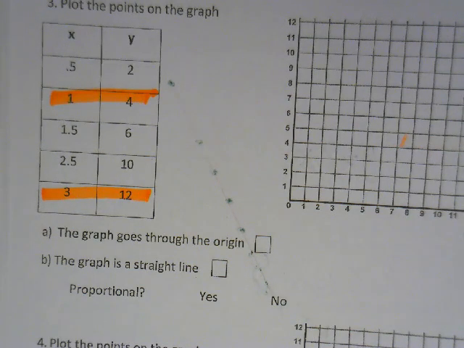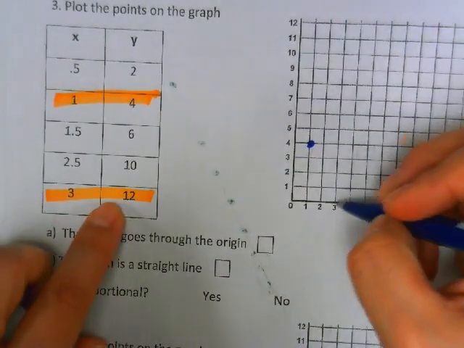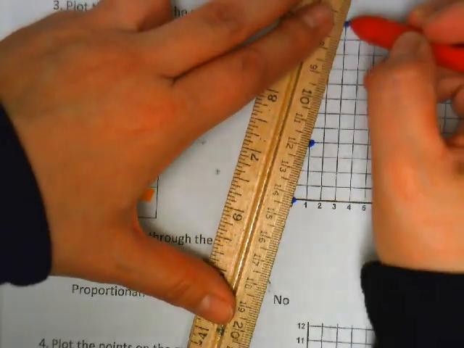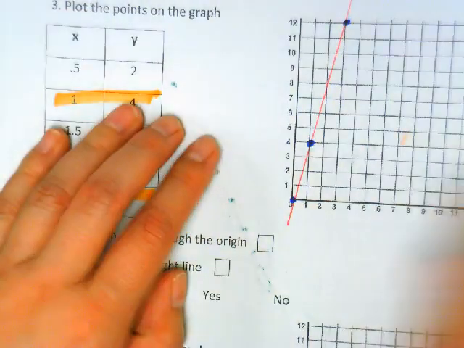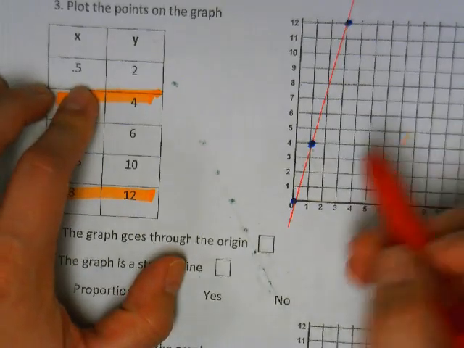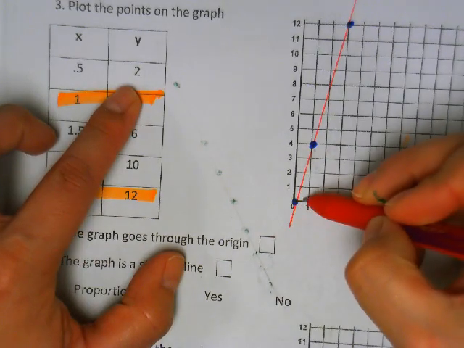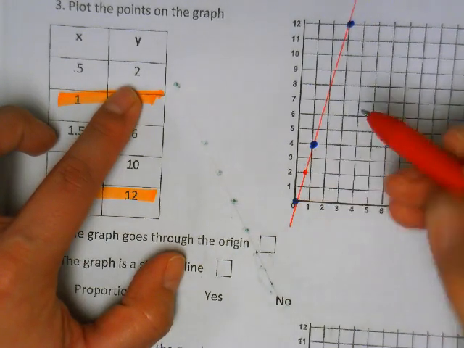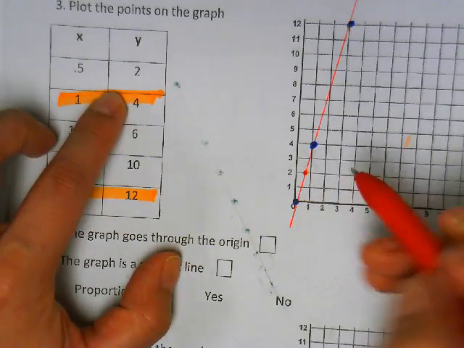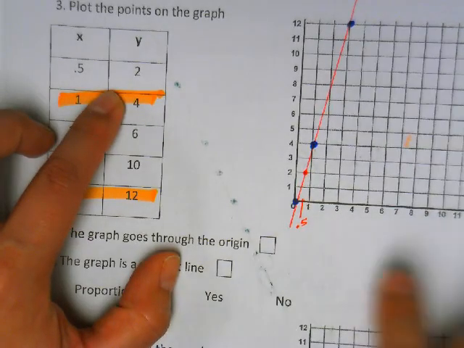All right. What do you guys think? Proportional or not? Yes or no? 1, 4, 3, 12, and 0, 0. And I asked you just to connect this, right? Now, where would 0.5, 2 be? Is it going to be on the line we drew? 0.5 would be right there. Up to 2. Does it hit my line? Yeah, it does. Does it hit your line?